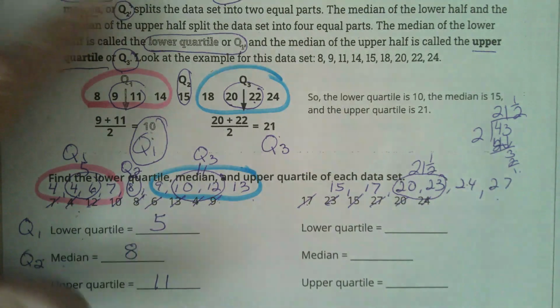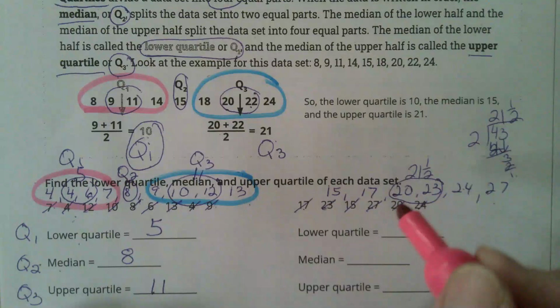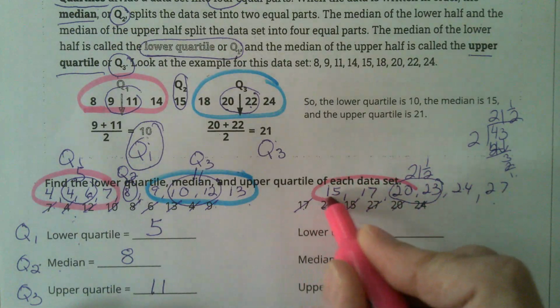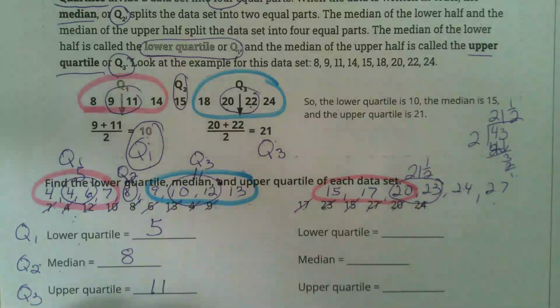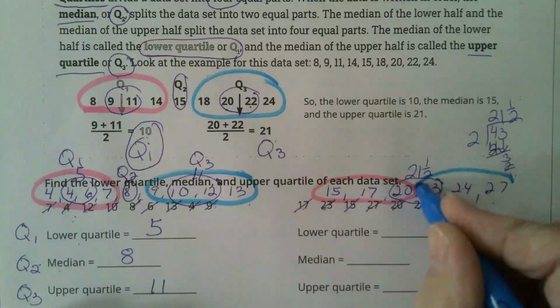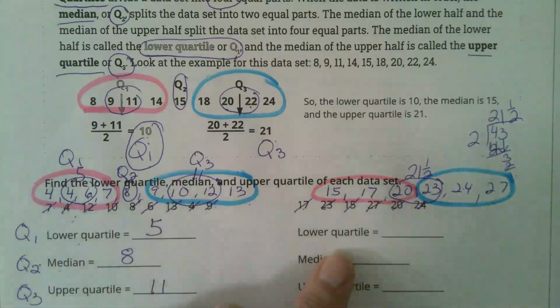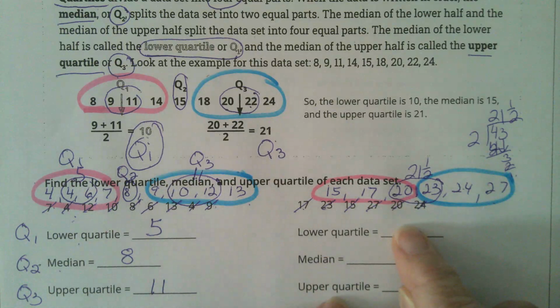Okay, now, when you have 2 middle numbers, kids, the lower one goes with the lower group. So 20 is going to go with this group, and the upper one goes with the upper group. Okay, do you see that? Now we get to 21 and a half. Is it the lower quartile, the median, or the upper quartile?